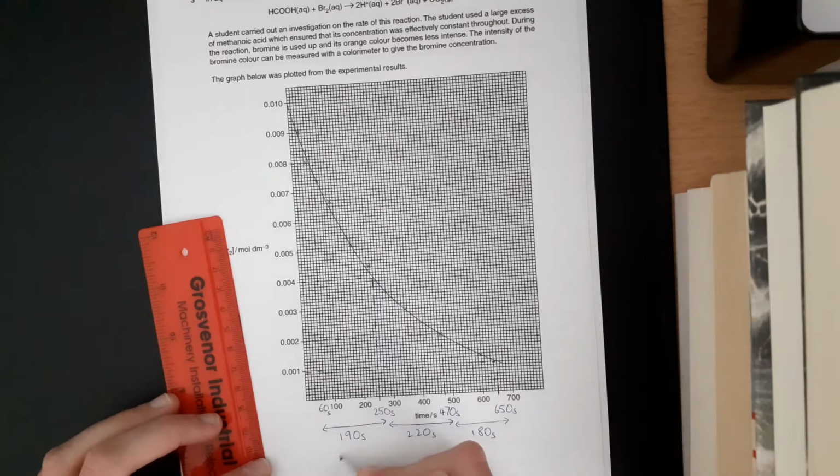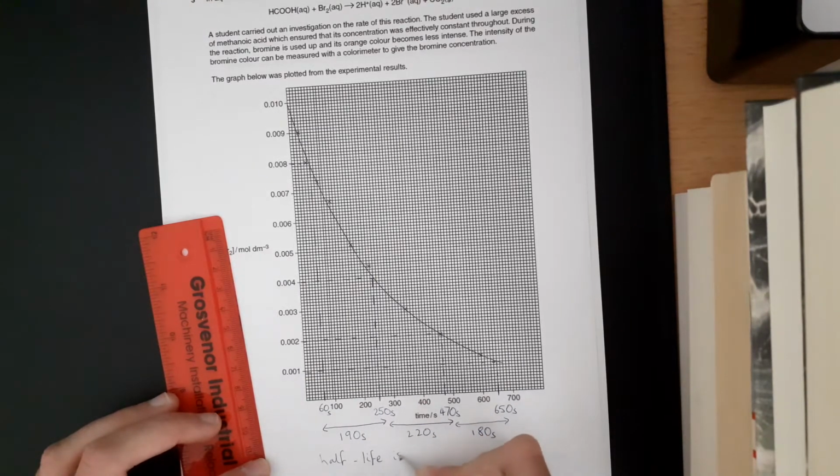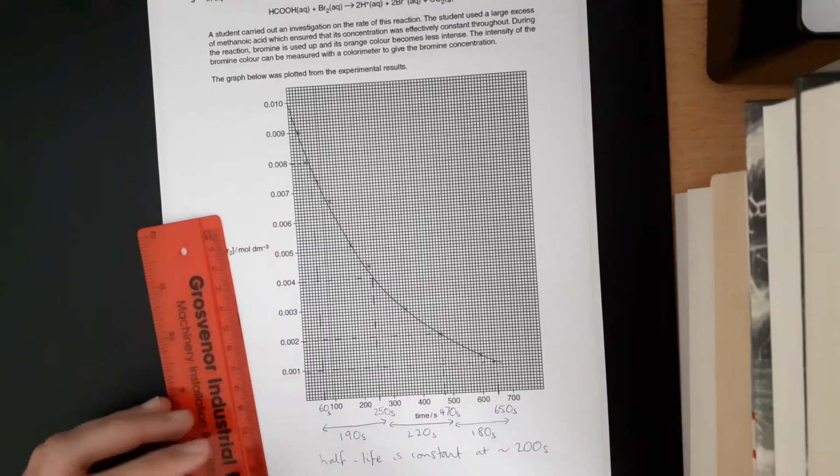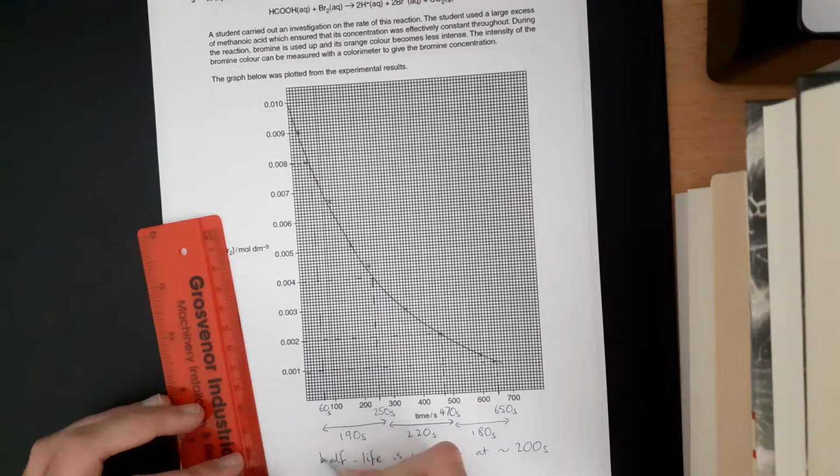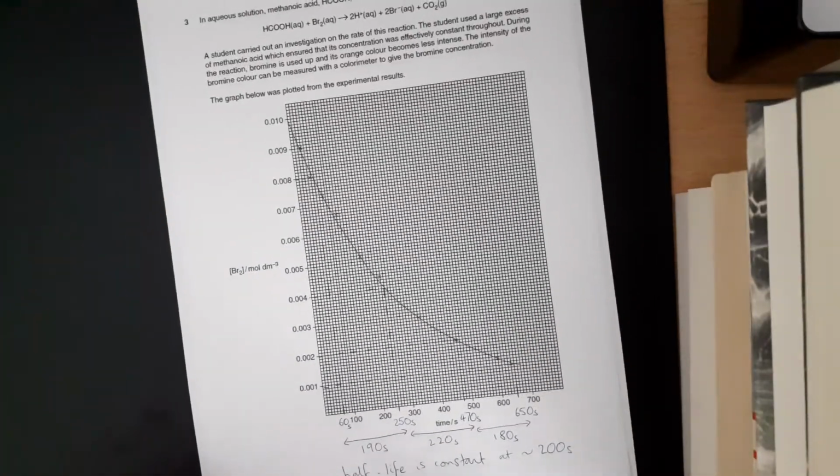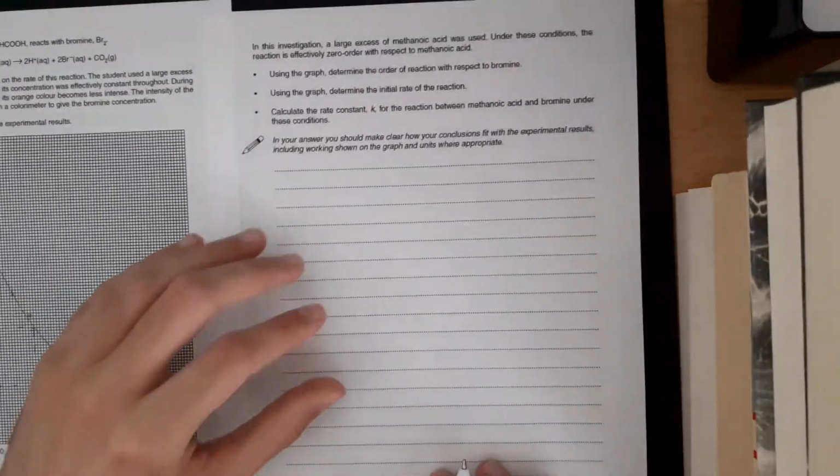So I'm just going to write this here. I'm going to say half-life is constant at about 200 seconds. Okay, and how does that help us? This is the bit of knowledge that we need to have. We need to know that if you have a constant half-life, that tells you that it's a first order reaction. So we're going to go ahead and write this here in our answer.